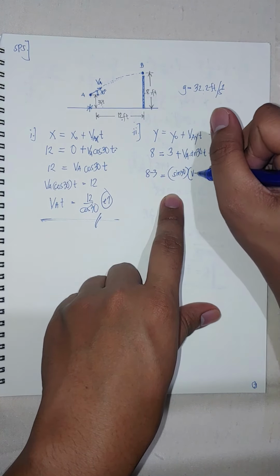Simplifying, we know that sine 30 divided by cosine 30 is just tangent 30. So 5 equals 12 tangent 30 minus 16.1 t squared. Putting the unknowns on the left-hand side and the constants on the right, we have 16.1 t squared equal to 12 tan 30 minus 5.